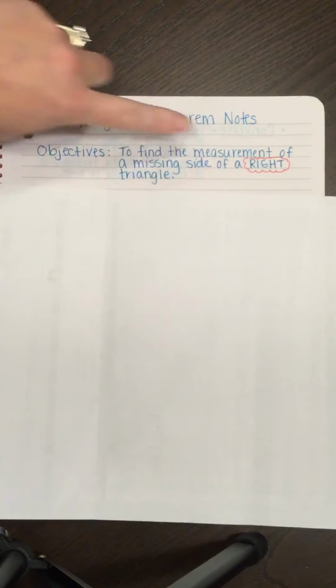And you will notice that I went ahead and I put like a little cloud around the word right. I will put clouds or underline or highlight important vocabulary, math terms, or important pieces in our notes so that you guys know that that's an important thing to remember. So Pythagorean theorem only deals with right triangles.